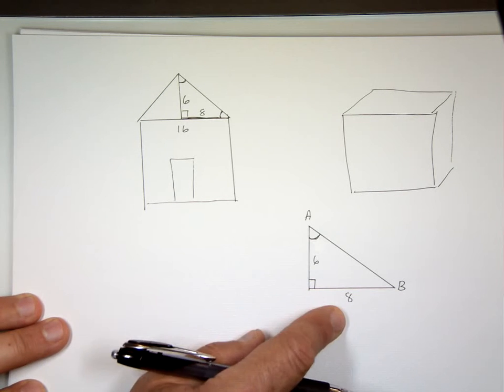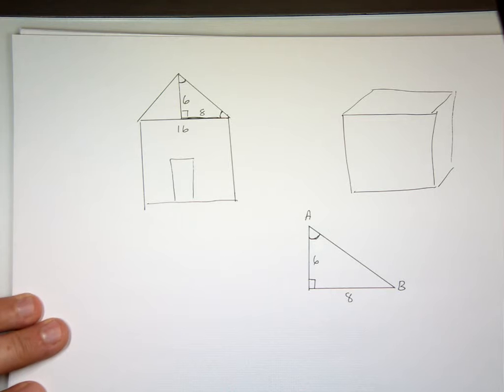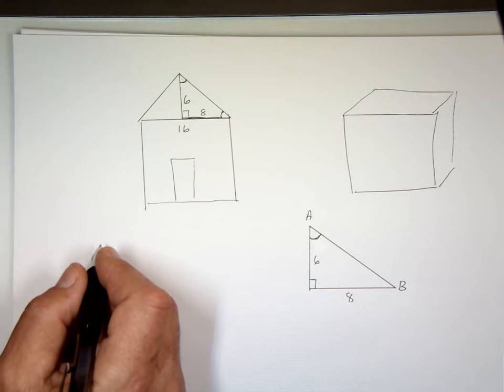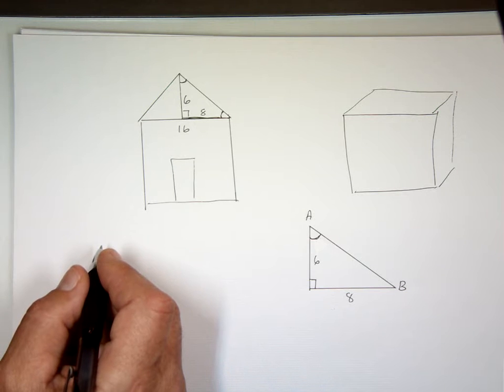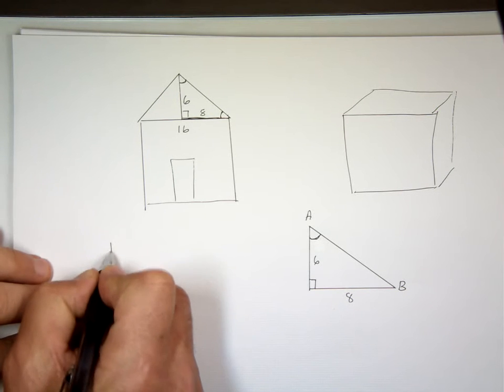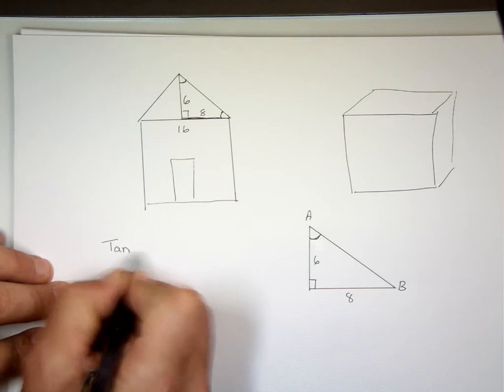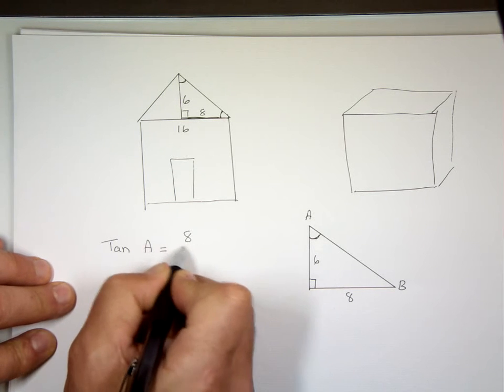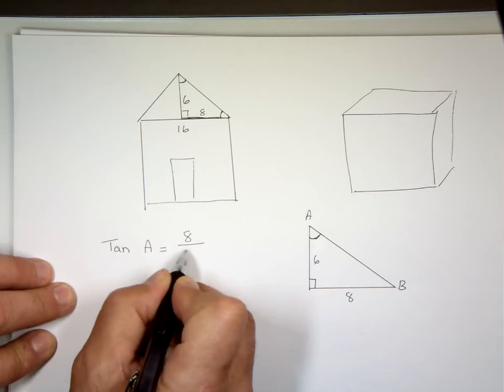Opposite and adjacent. So which trig identity puts the opposite and adjacent together? Tangent. So tangent A equals the side that's opposite, which is 8, over the adjacent, which is what? 6.